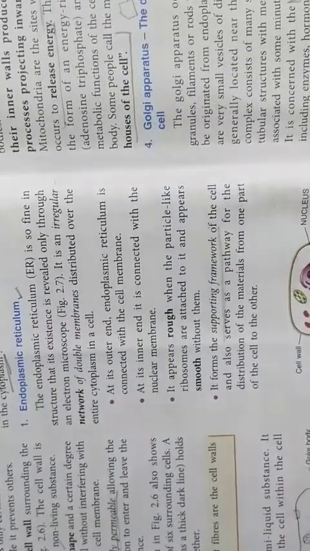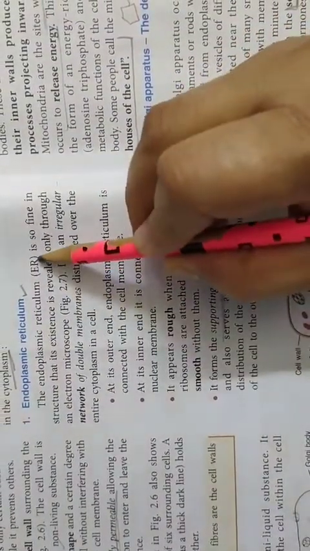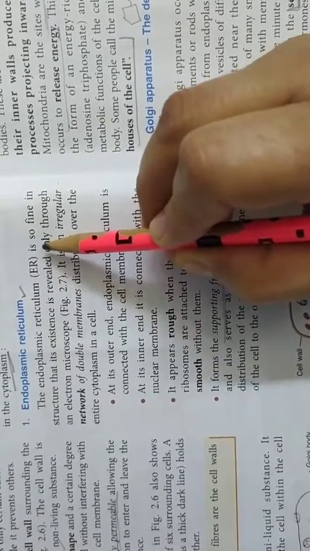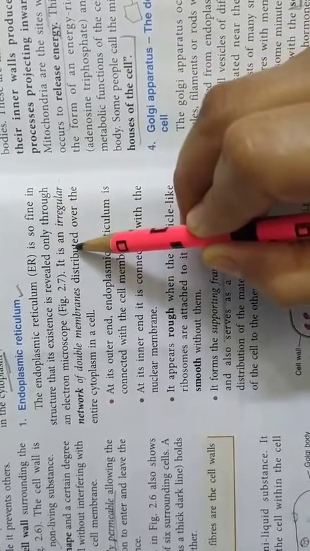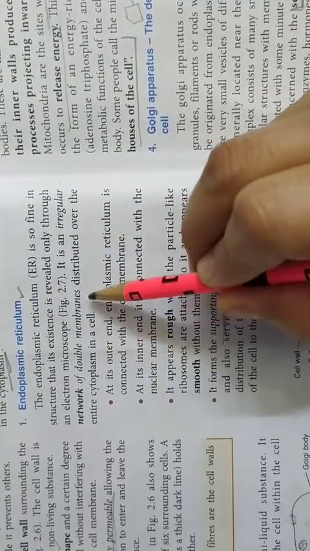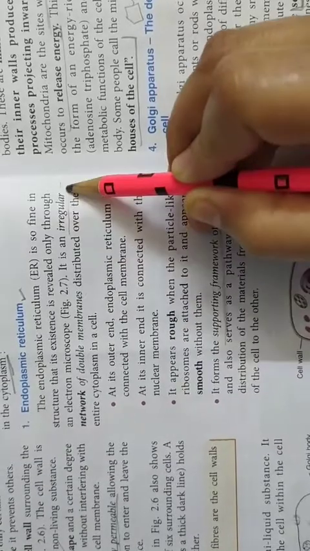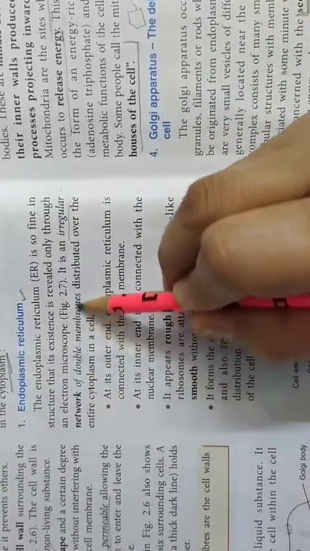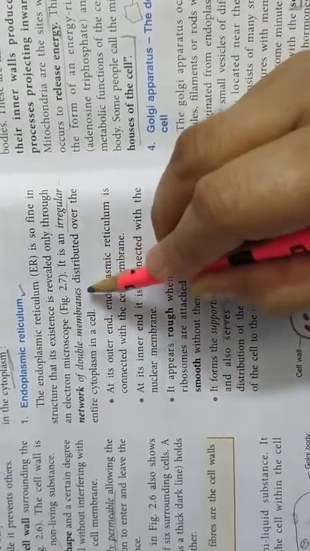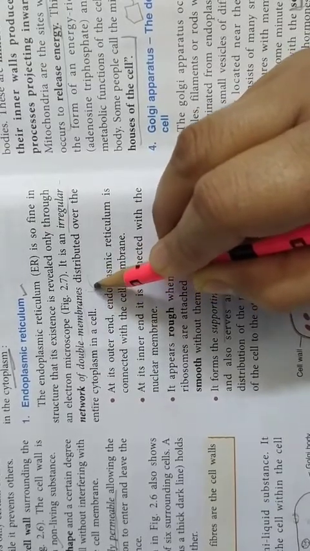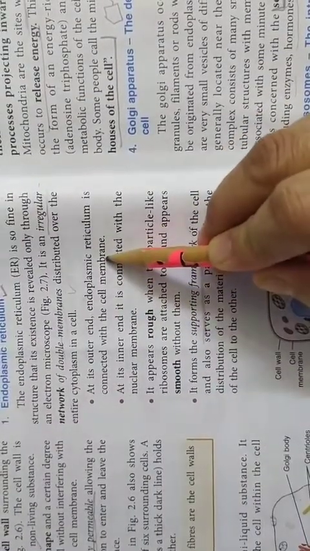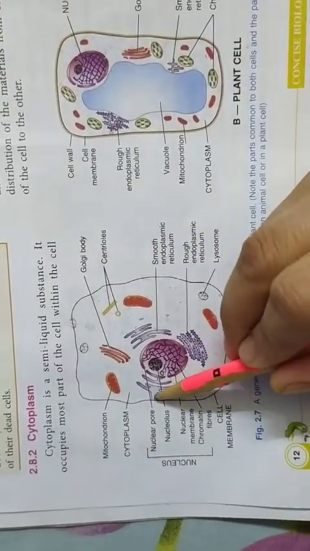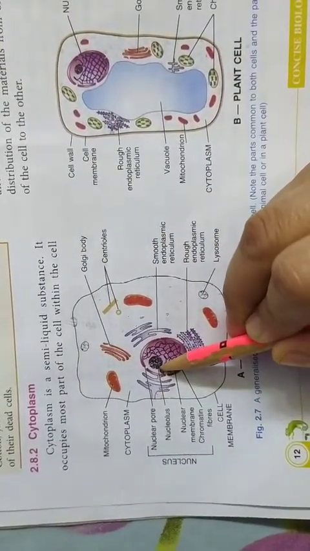So here they have explained endoplasmic reticulum; we write it as ER, capital E, capital R. And the main thing is that it is very, very fine, means it cannot be seen under a normal microscope. You can see it only under an electron microscope. An irregular network of double membranes. Double membranes means it is made up of an outer membrane, then an inner membrane. At its outer end, it is connected with the cell membrane, and at the inner end to the nuclear membrane. So you can see from here, you have to connect from here, and the inner side is connected to the nucleus.